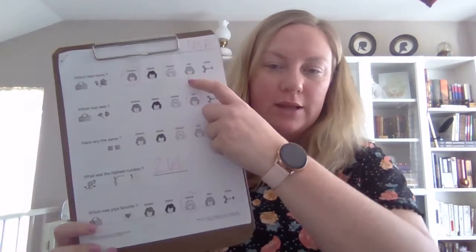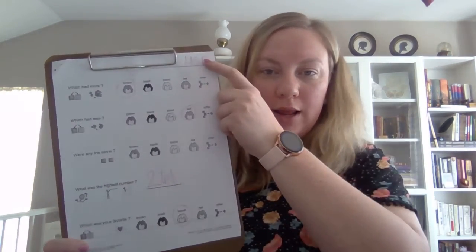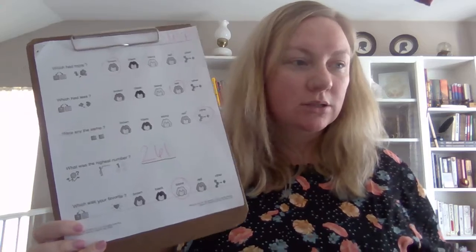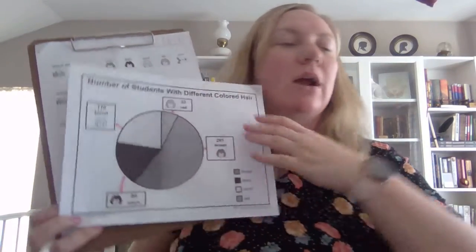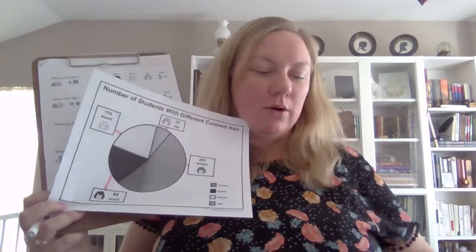Let's see, we have our answers. We have our name. This looks complete. So we did it. We knocked out in almost 15 minutes both of our math worksheets. We did our graph and we did our counting.